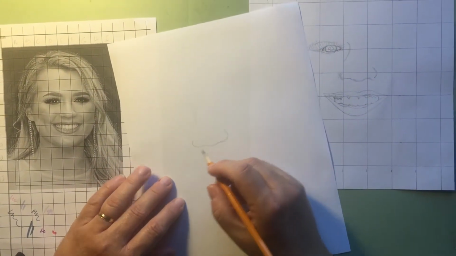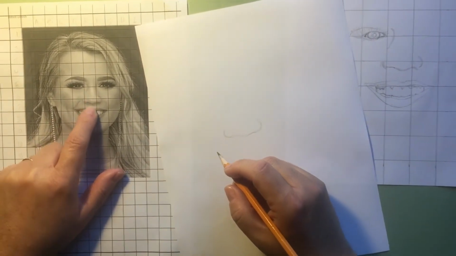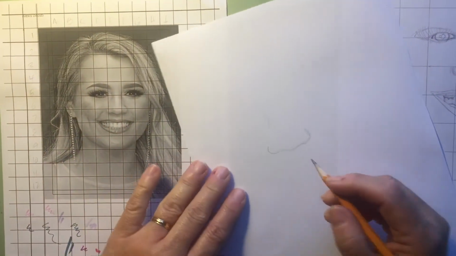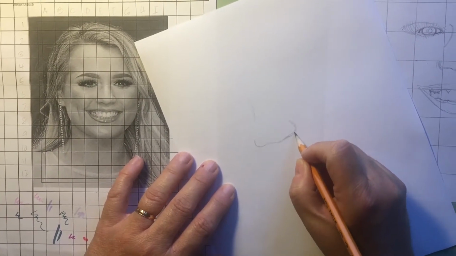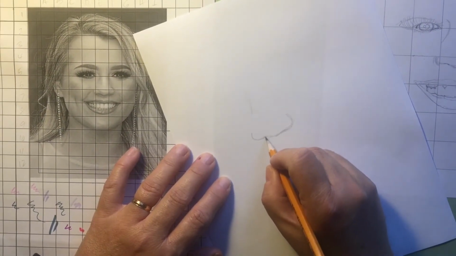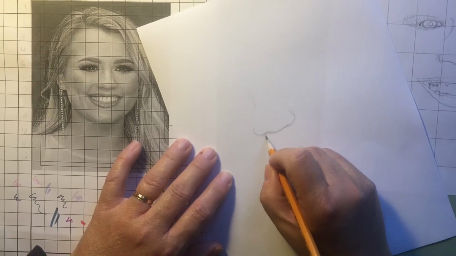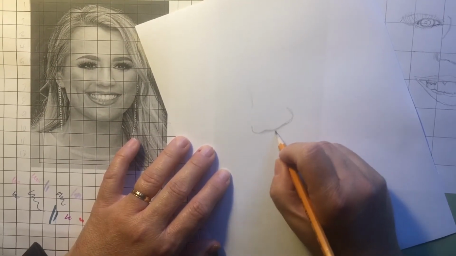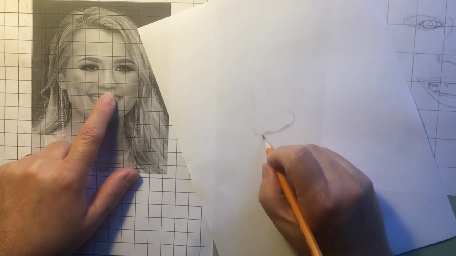And the thing that's important here is to notice, how does the change in value, where does it happen? It actually happens underneath. It's not really on the nose. It's in the shadows underneath. So you want to look at those shadows. And with any type of drawing like this, you want to make sure that you don't have an outline around the nose. You just want the values to change. So it's going to be darker underneath. If you notice, it's darker underneath, and that's how those values change.